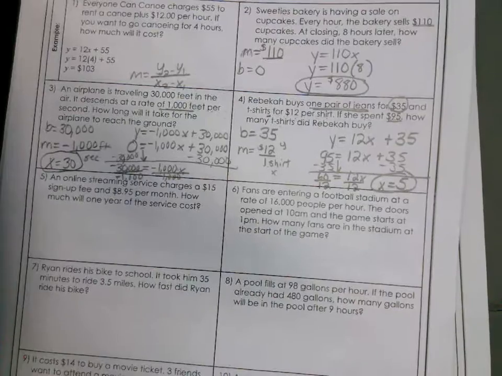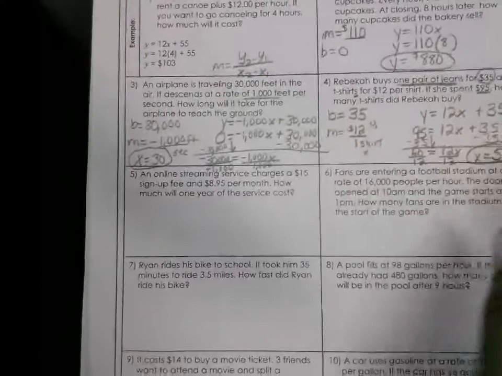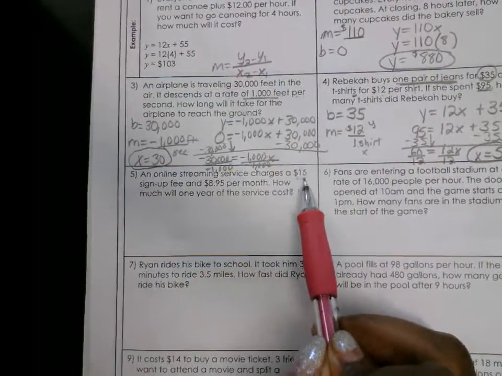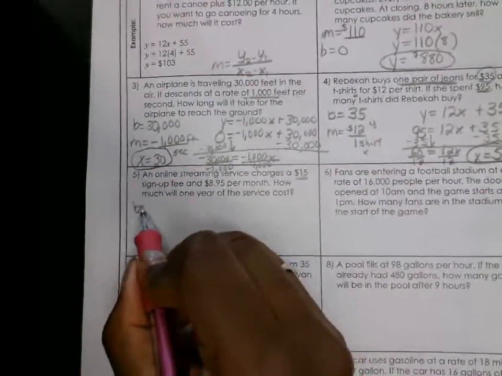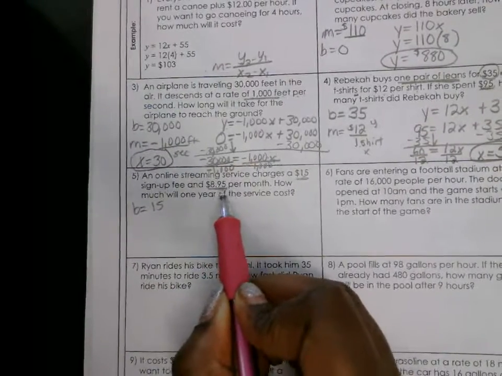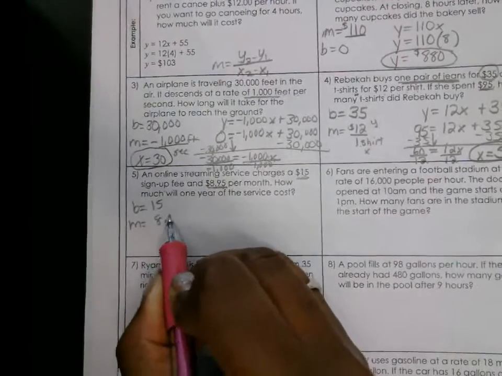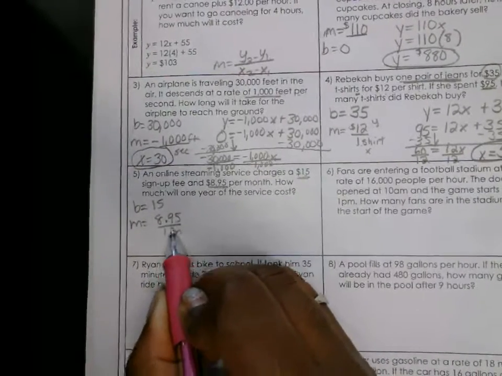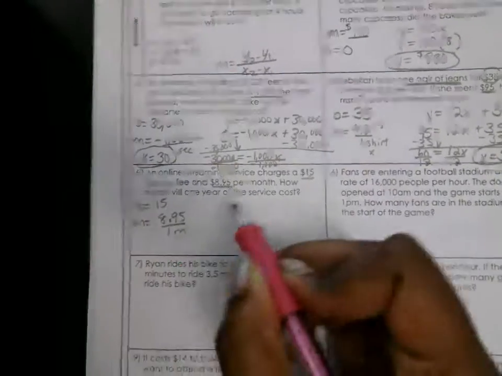Okay? All right, you should be able to do the rest of the problems on your own. Do not forget, helpful hint with number 5. Online streaming service charges a $15 sign-up fee. You automatically have to pay the $15. So that's your B. And it's $8.95 per month. That is your slope. $8.95 per month, per 1 month. So the number of months is X, the total cost is Y. Y on the top, X on the bottom.